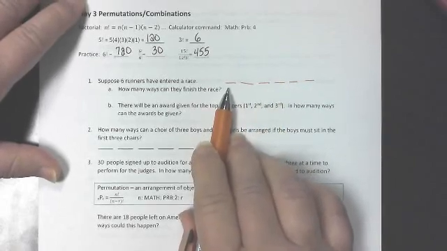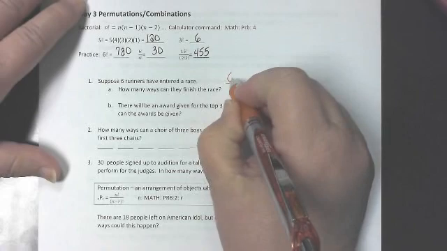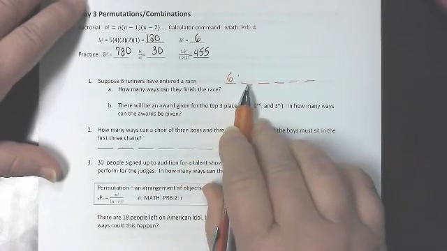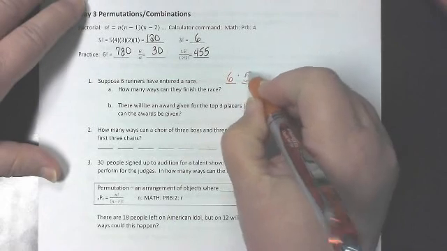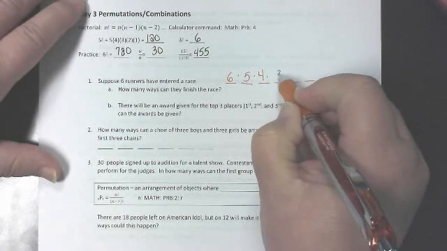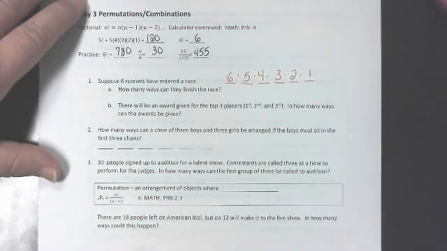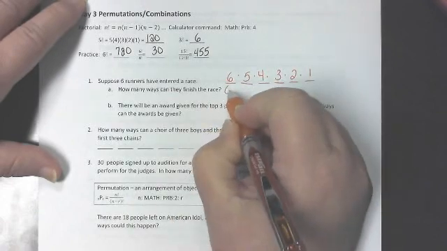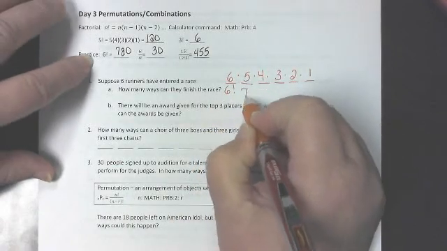So how many people could possibly come in first place? Well, there's 6. Once that place is assigned, how many people are left for second place? There's 5. How many people are left for third place? And I think you see how this works. It's way down. So essentially, the question is 6 factorial, which we've already answered above.